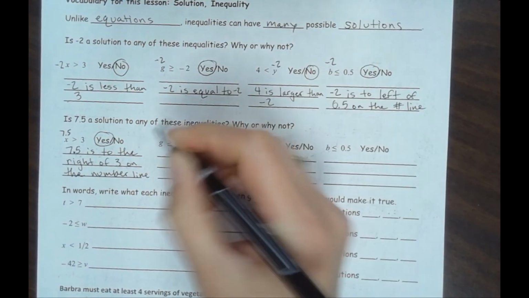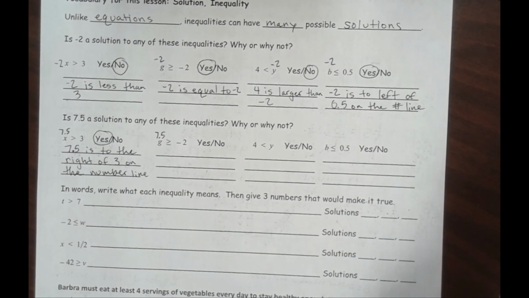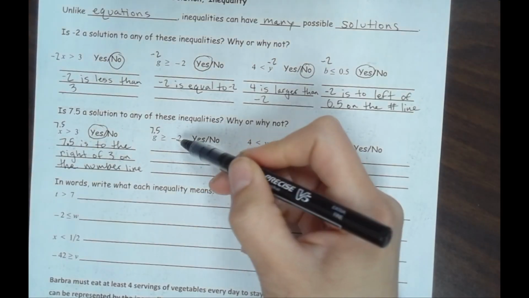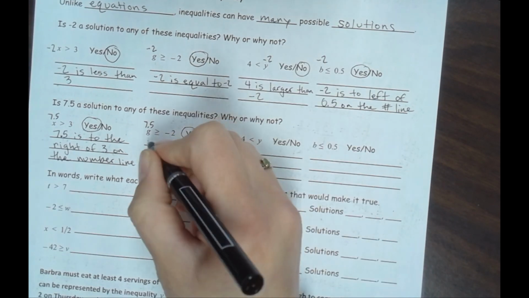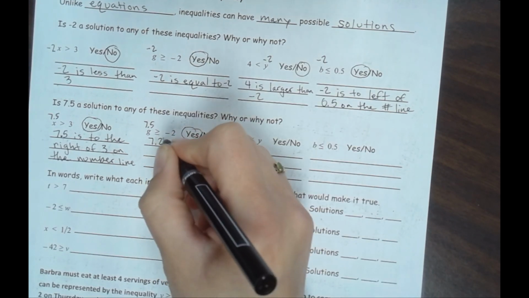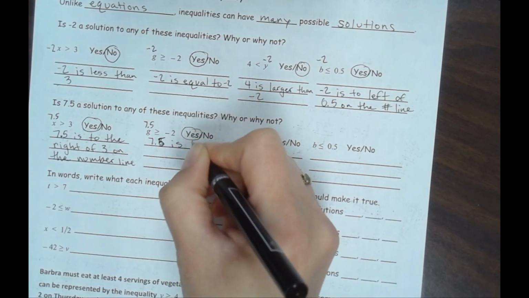If I put 7.5 here, is 7.5 greater than or equal to -2? Yes. 7.5 is larger than -2.